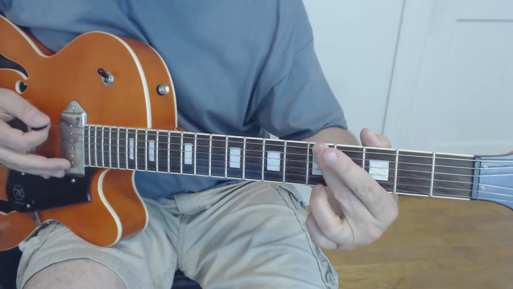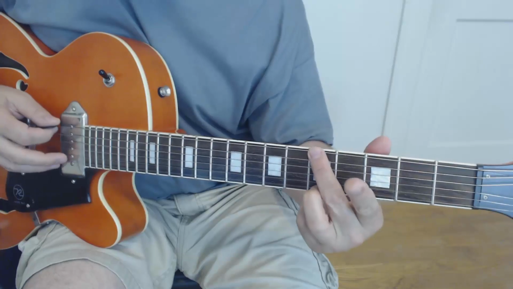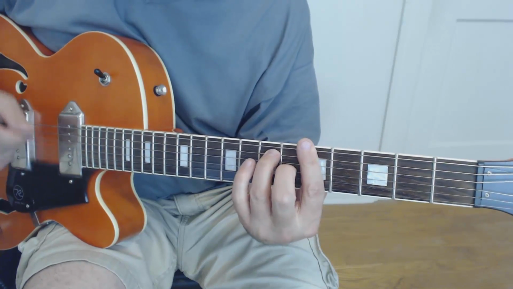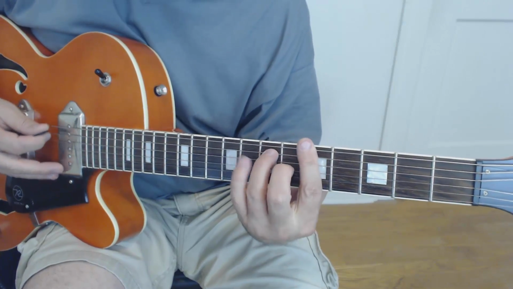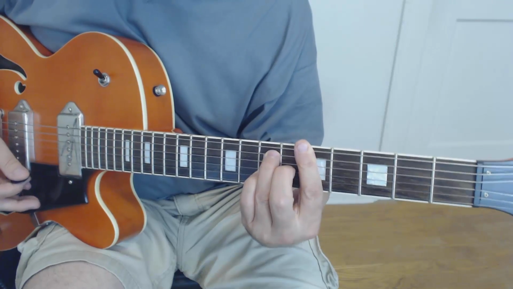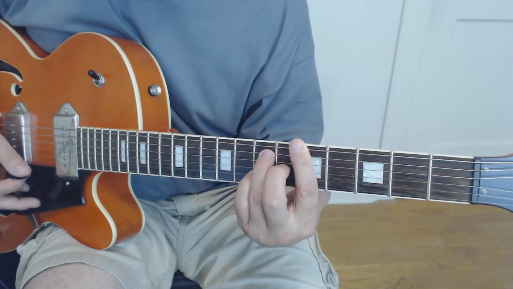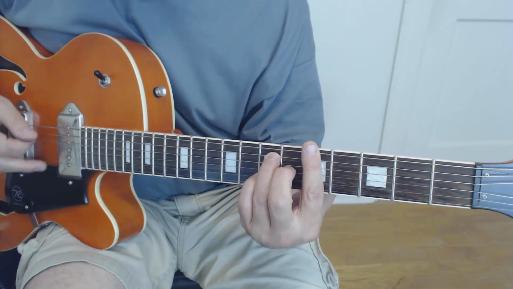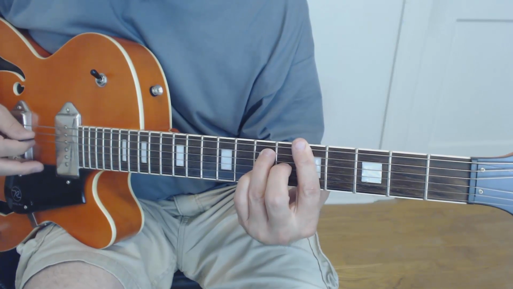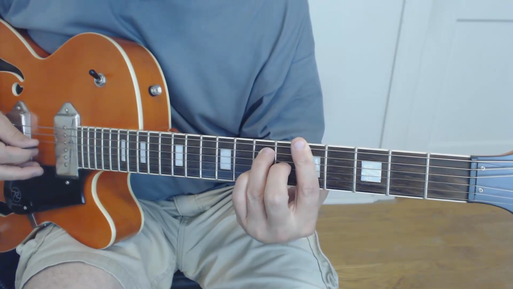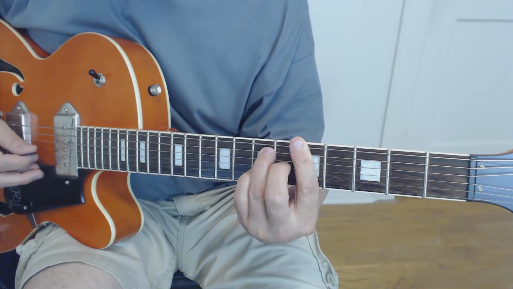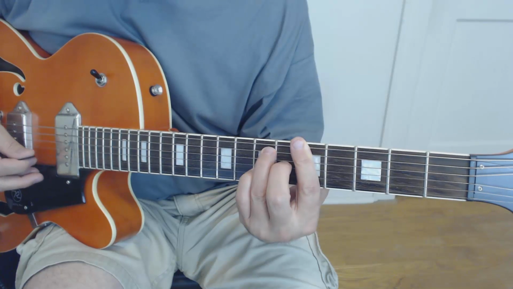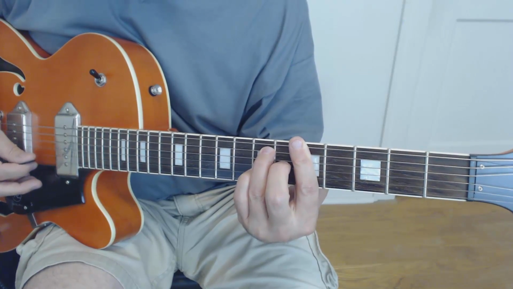Okay, the first one is this form, and this happens to be the one with the root on the 6th string. So it's an A, right? Because that 6th string, 5th fret is an A. This is an A 6th chord. It's spelled going from 6 all the way to 1. The frets are 5, 7, 5, 6, the key note, 7 on the 2nd, and on the 1st, it's a 5.